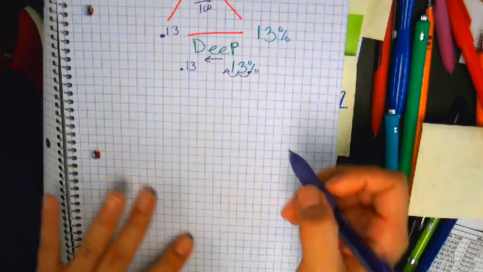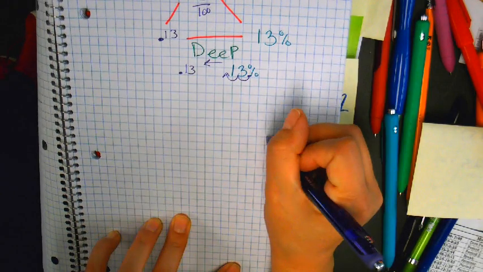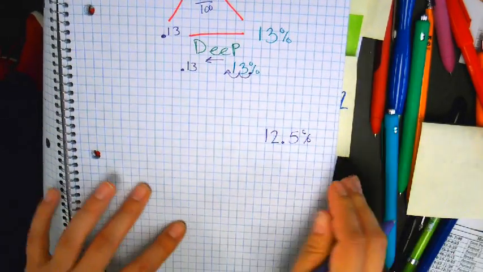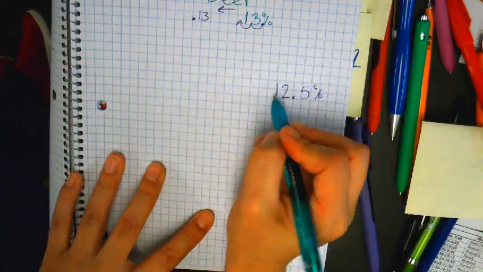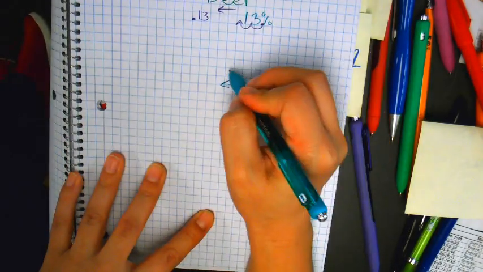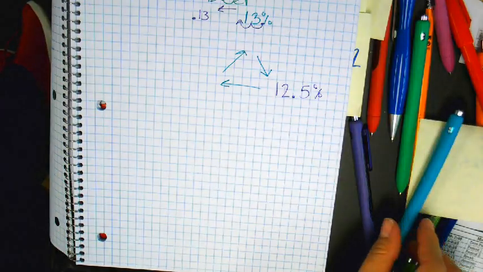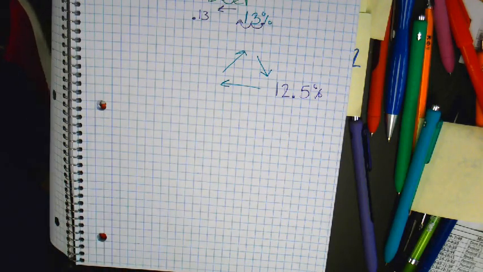All right. What if I give you 12.5%? What would be my decimal? What would be my fraction? How many times do you move it? Twice. But there's 3 numbers. Still twice.